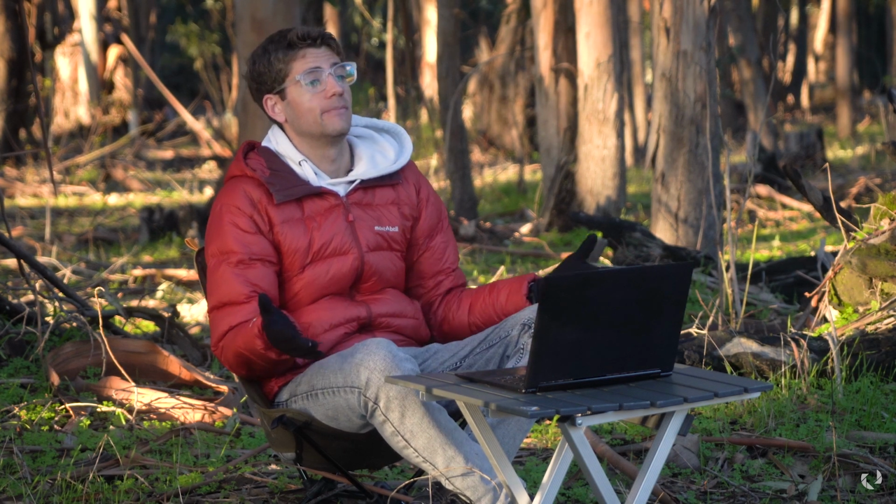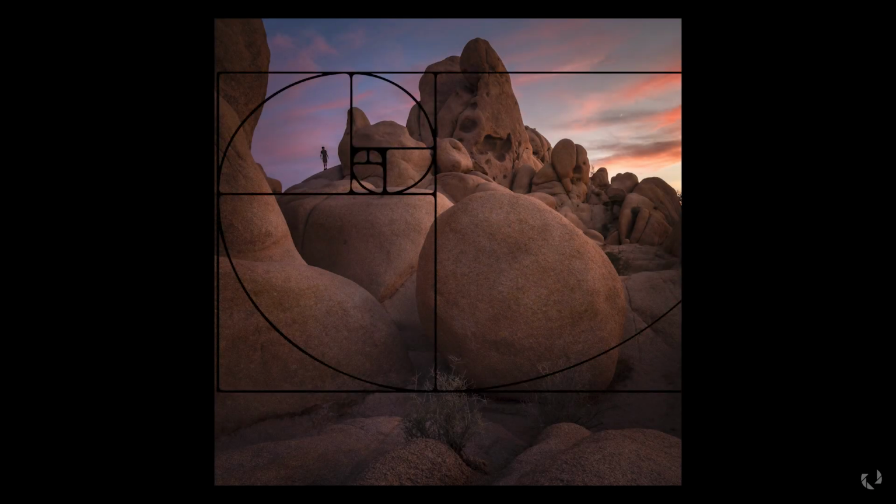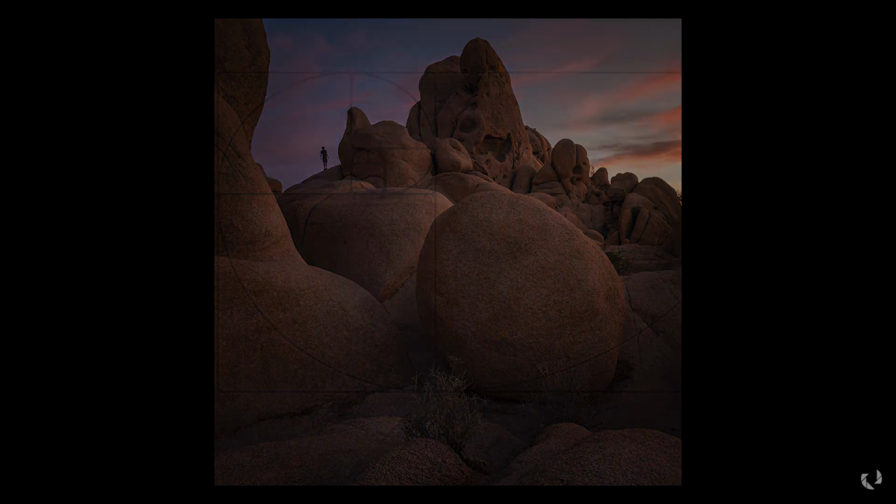Let me show you an example of how you could use this. So for example, we have this shot right here where you can see I'm standing on that rock. And if you overlay the grid on it, you could see we have this spiral formation that just pulls the eye deeper and deeper into the shot. So it's a nice way to just guide the eye further into your image.